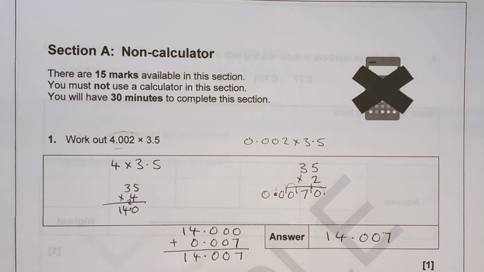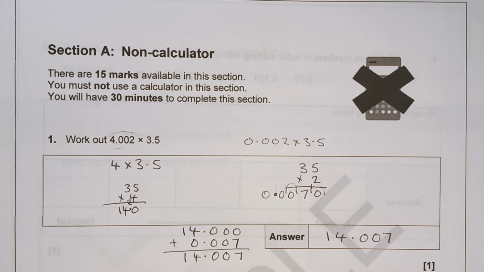14.007. Now I was trying to think if there's a nicer way to do this. If you can think of a simpler way to do this one, because it's only 1 mark, then do put it in the notes. But for me, I couldn't really think of a nicer way to go about it.